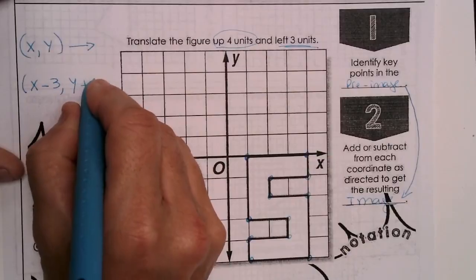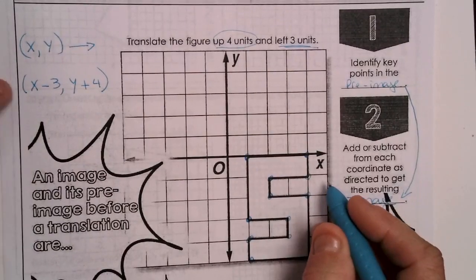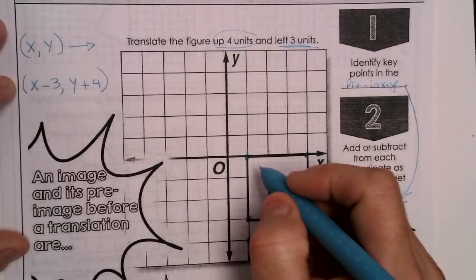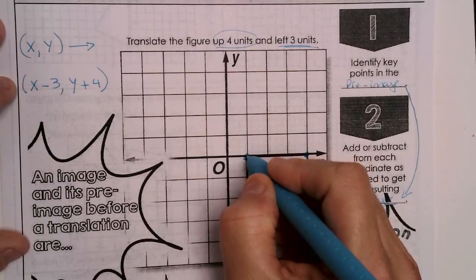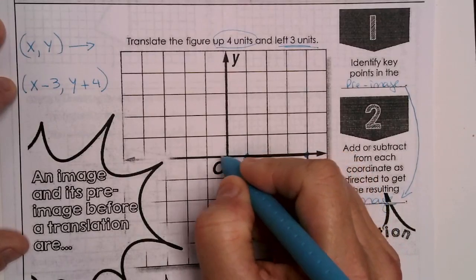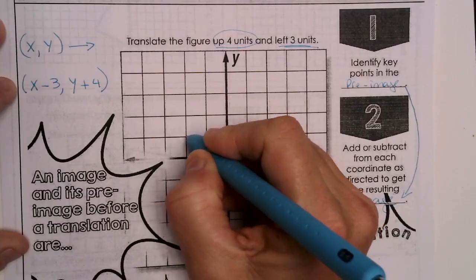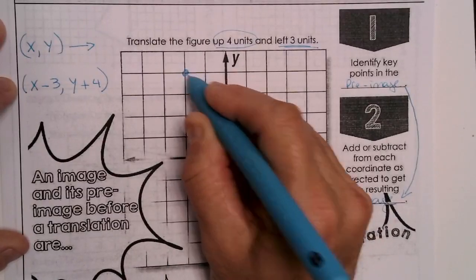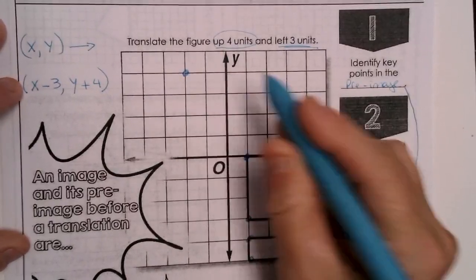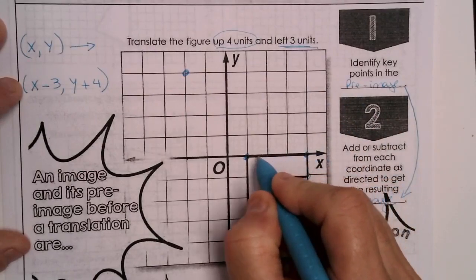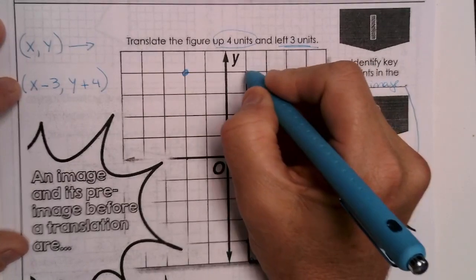That would be the notation for the rule. So for each vertex, we go 3 left, 1, 2, 3, and 4 up, 1, 2, 3, 4. This vertex is going to go there. This one, 1, 2, 3, 1, 2, 3, 4.